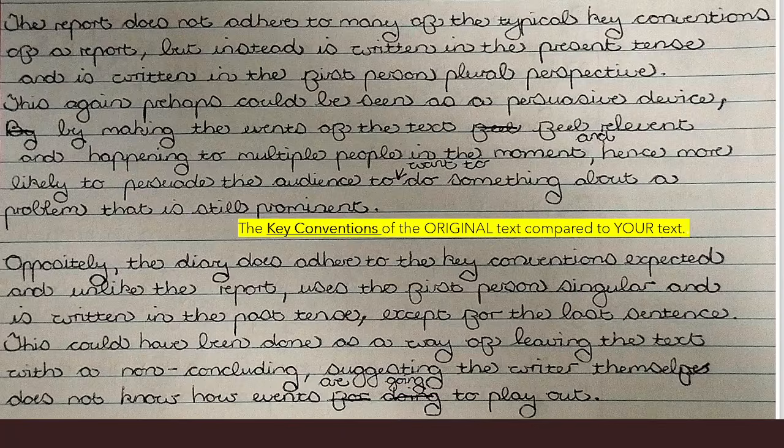Let's go on and have a look at the next part. So remember that we also want to see the key conventions. The report does not adhere to many of the typical key conventions. Good, so the student is showing their understanding of the key conventions of a report, but it is instead written in the present tense and in the first person plural perspective. Interesting.